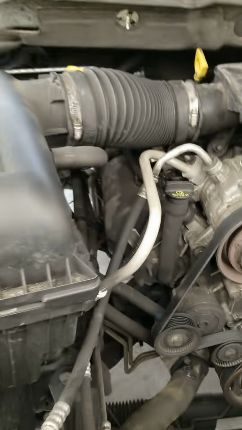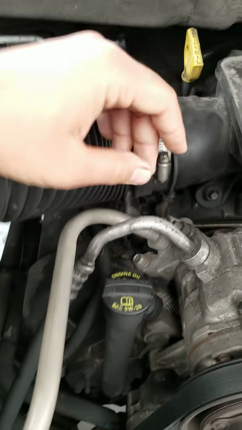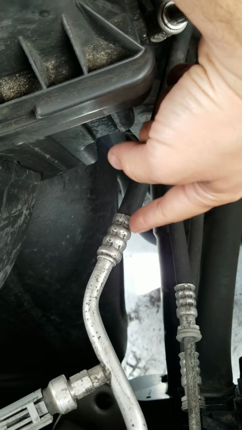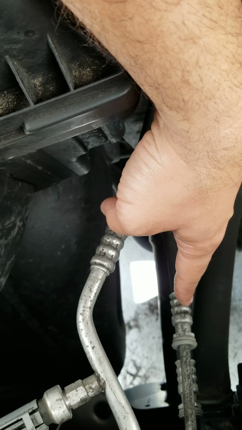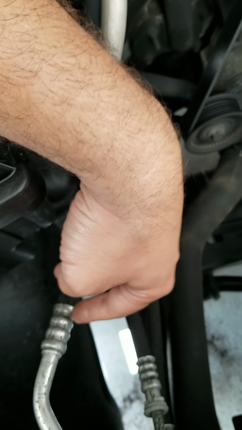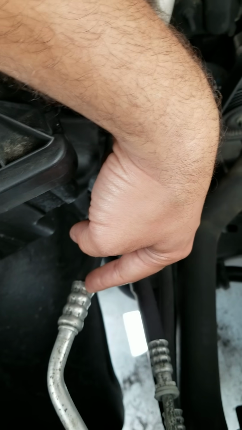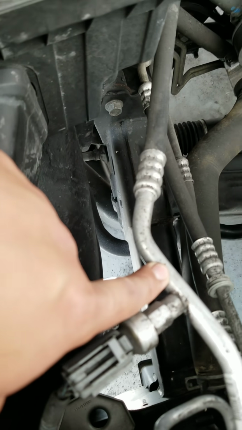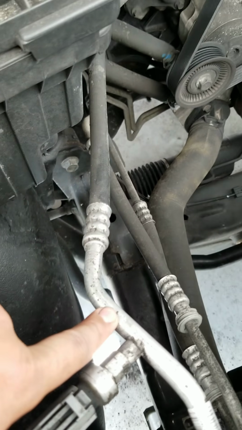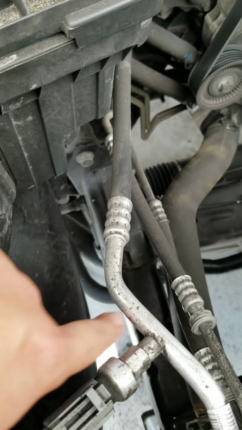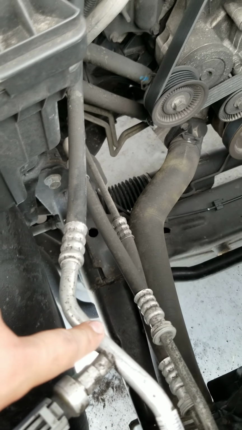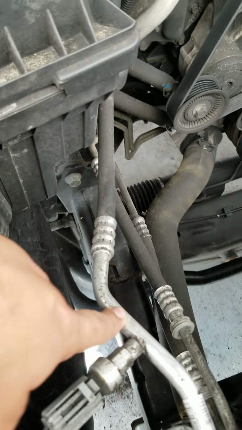Also, sometimes the hoses or lines themselves tend to leak, such as in the crimps here. Sometimes they leak right from the crimp. The lines themselves do leak, but normally when they leak, it's because something damaged it.